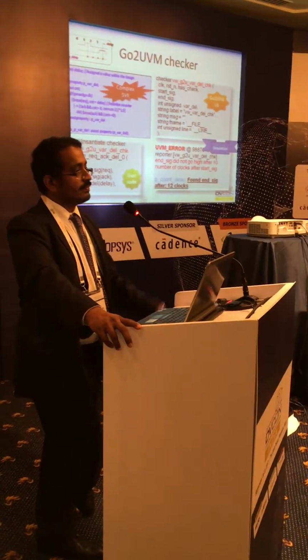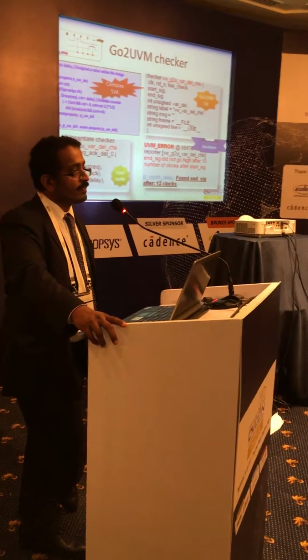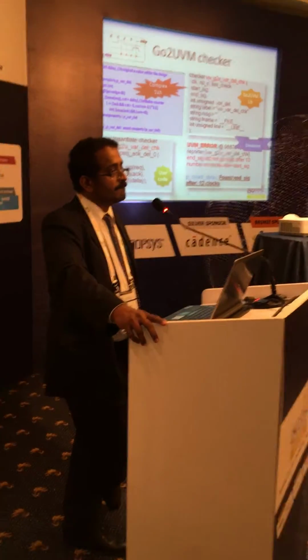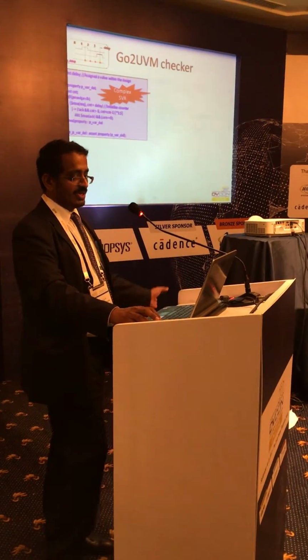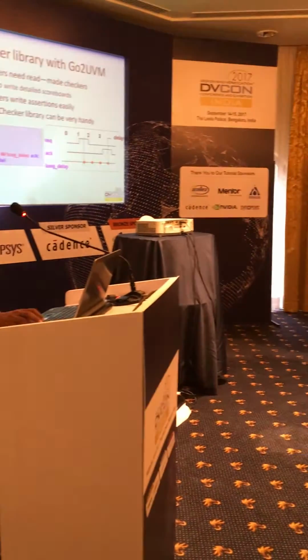Anything else? Can the UVM test bench, whatever is created, be extended by the verifiers as well? Yes, this is code that anyone can extend. Because you're having only two constants, resets and main, right? Okay, good point. So this is one example.